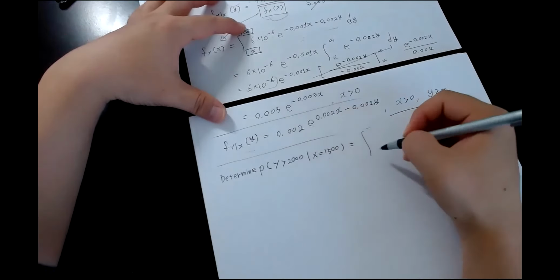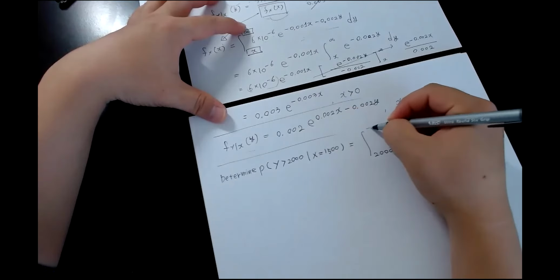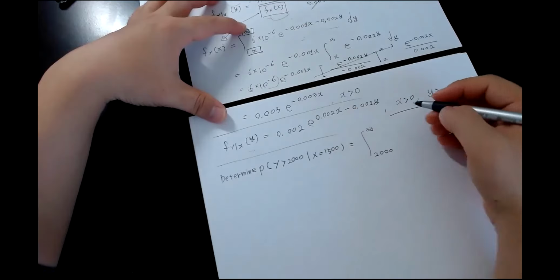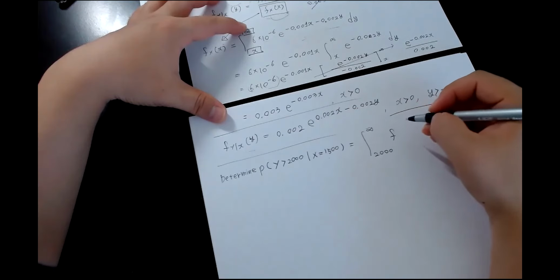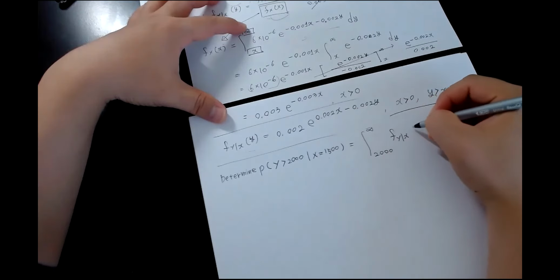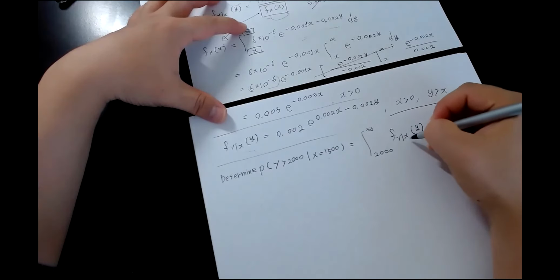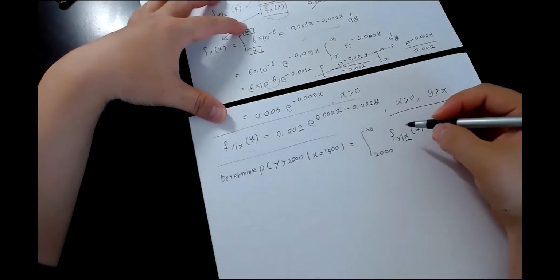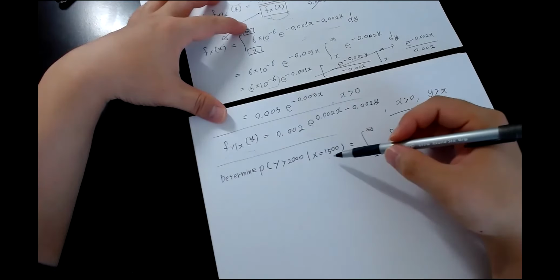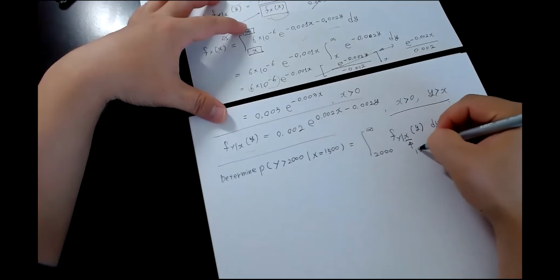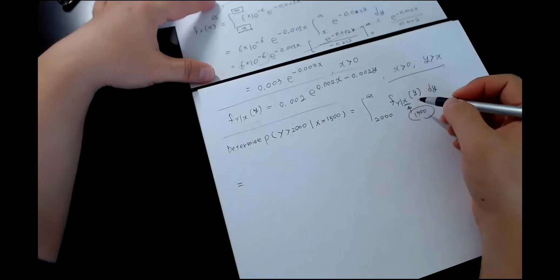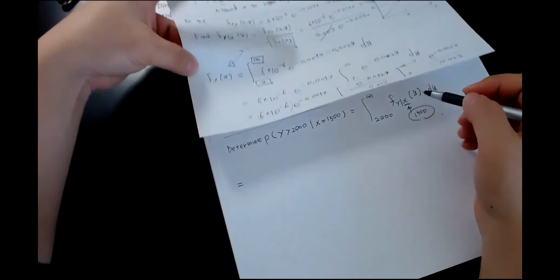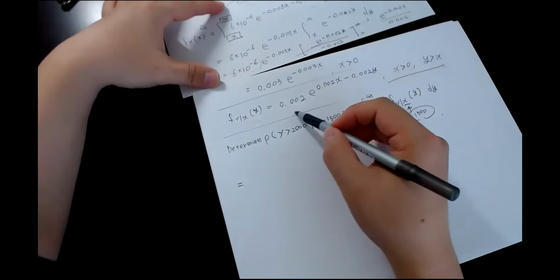So y is greater than 2000, so 2000 to infinity, integral with respect to y, dy, of the conditional density f of y given x of y, but random variable x is fixed at 1500. Now we already figured out the conditional density, right there. Right, see?